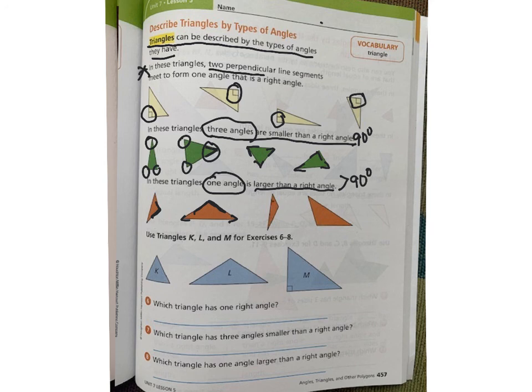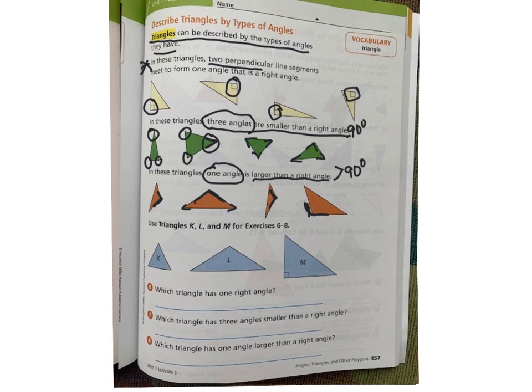Okay, did you do this one? See how that's bigger than 90? And then this one is also a bigger angle, isn't it? Bigger than 90.